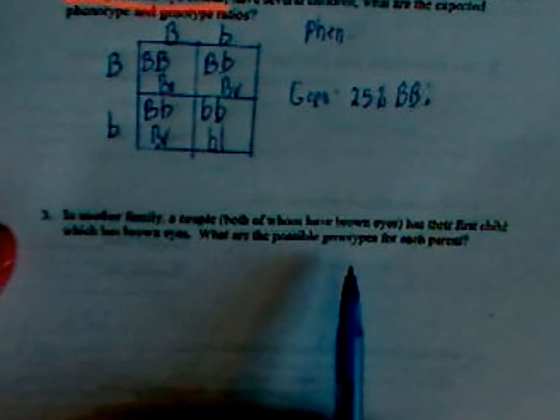Here, you don't actually have to make a Punnett square. It's more of a bit of logic. In another family, a couple, both of them had brown eyes, as their first child, which has brown eyes. What are the possible genotypes for each parent? I want you to think about that and see what you can do with it.